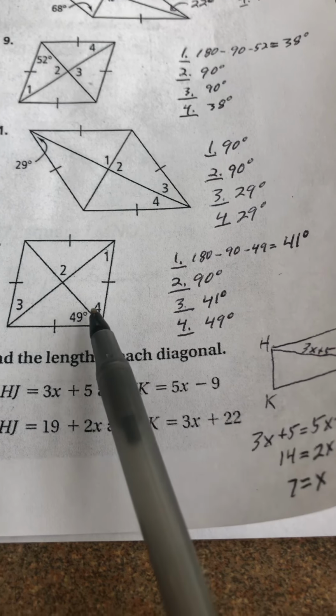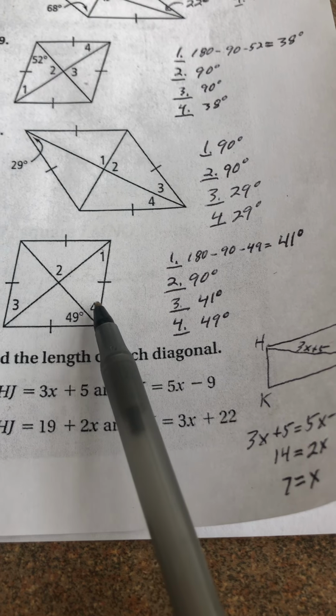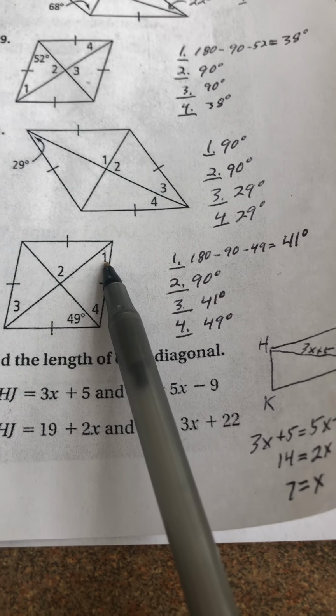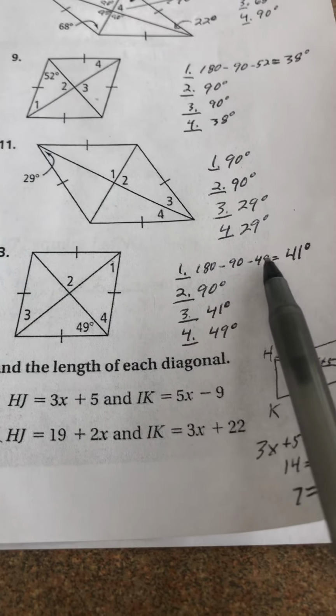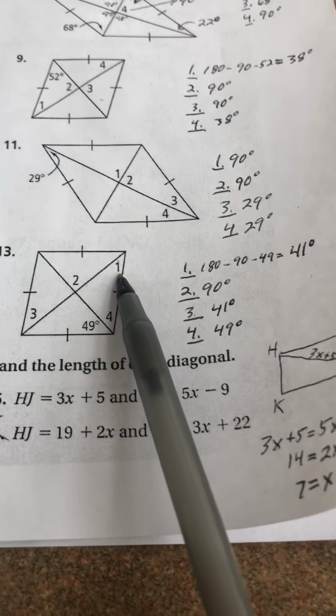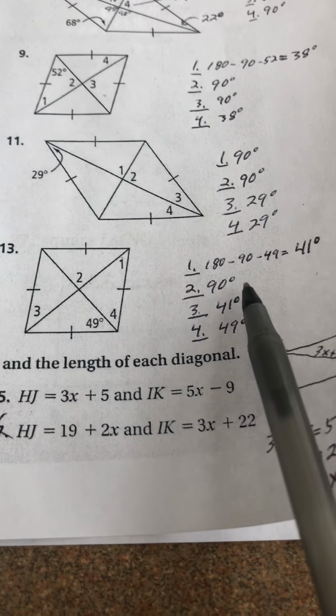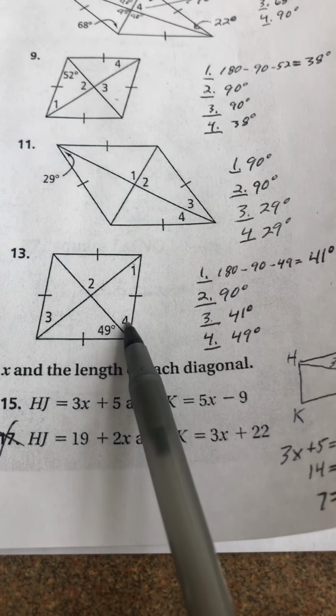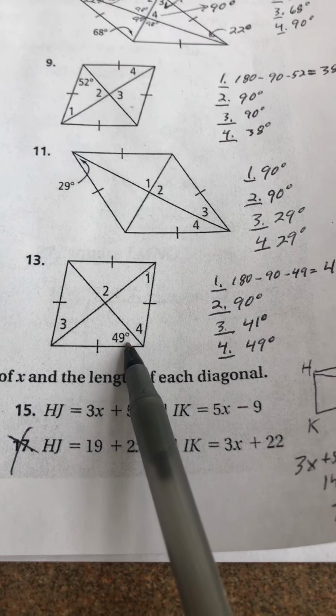For number 13, in order to find number 1, I'm going to take 180 minus 90 minus 49, because I was given this is 49, so that means this one's 49. This is 90 here. So in order to find out 1, I'm going to take 180 minus 90 minus 49. I'm given 41. So if this is 41, 3 is 41 also. You already know number 2 is 90. And 4 is going to be 49 because its partner there is 49.